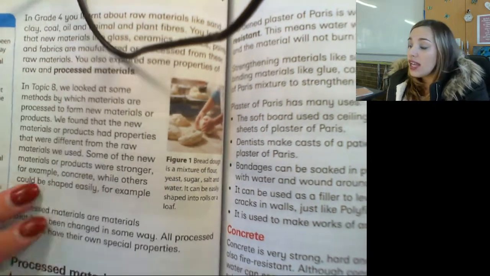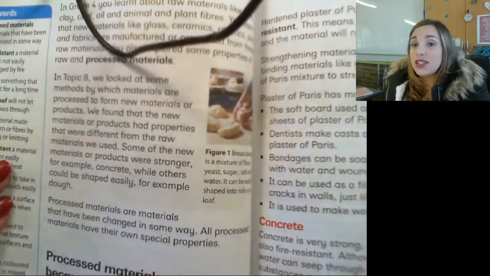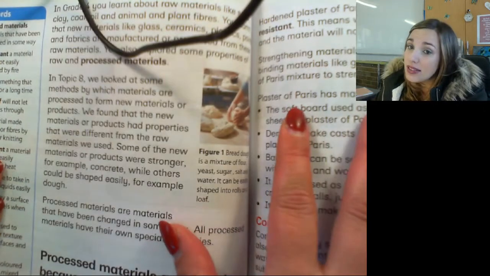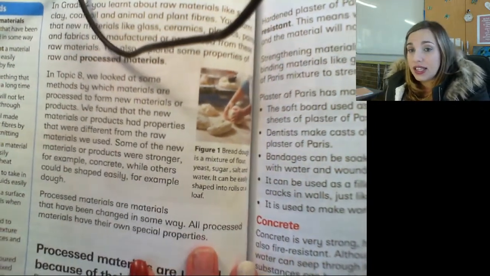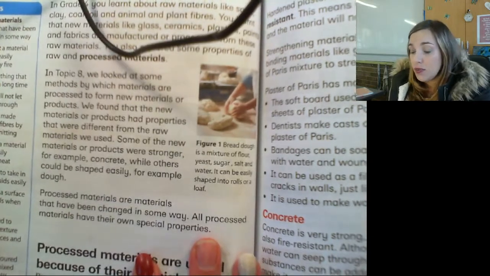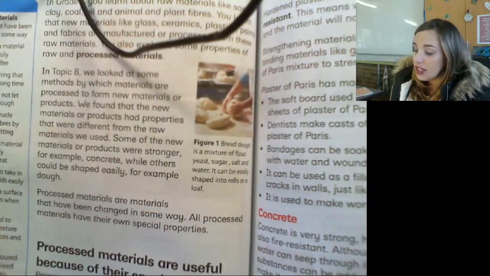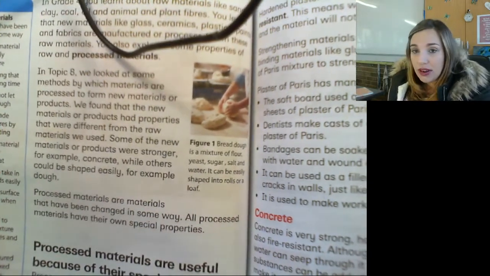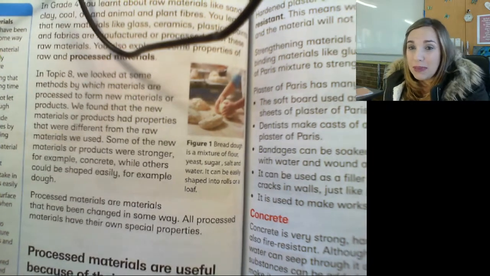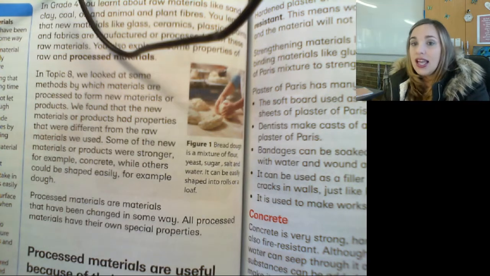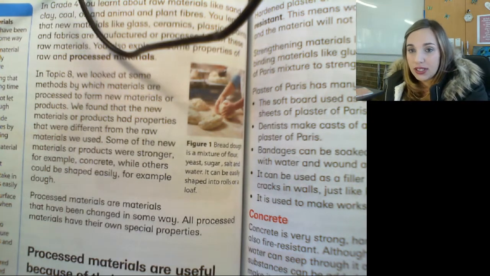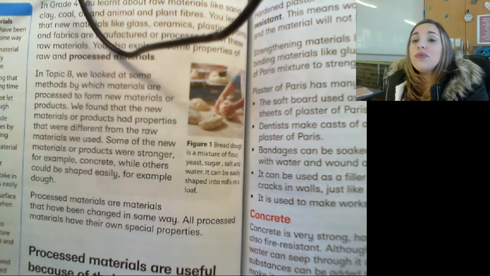In each section of this, you will see that they give you the properties and the uses. So to make it easier for you to study, what I would like you to do is take each section, say plaster of Paris, and ask what are the properties? You write properties and bullet the properties, and then uses and bullet the uses. That will make activity 2 much easier.